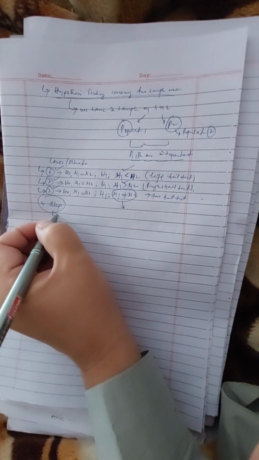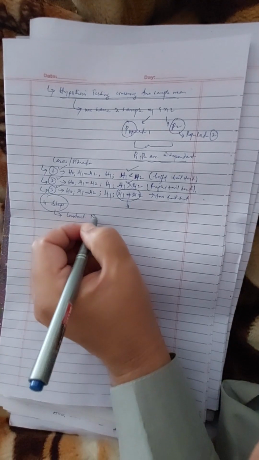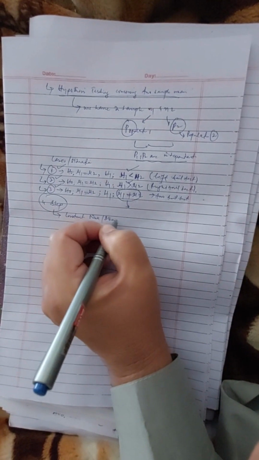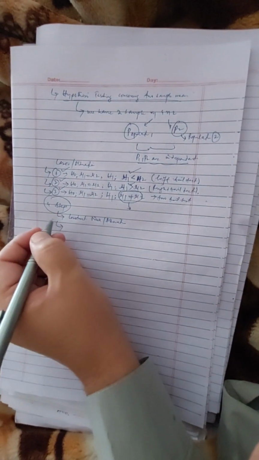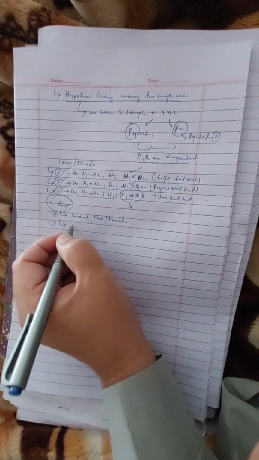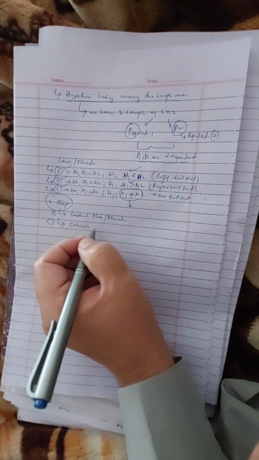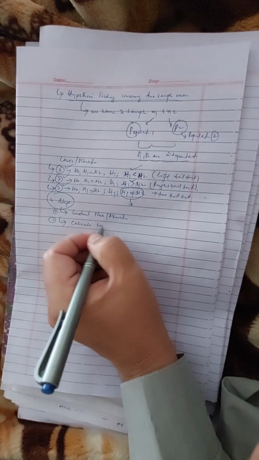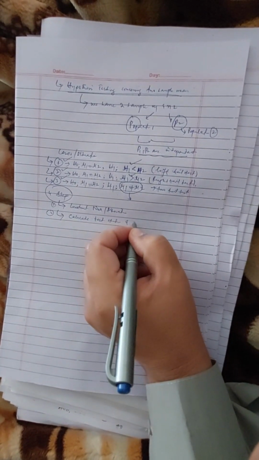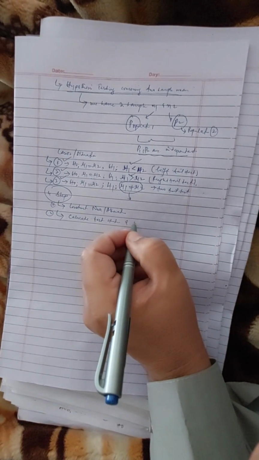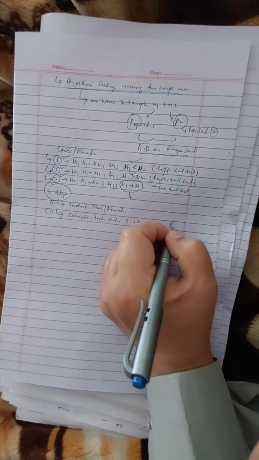The 4 steps of hypothesis testing. The first one is to construct the null and alternative hypotheses, and we did that in this case. The second step is to calculate the test statistic and identify the rejection area.